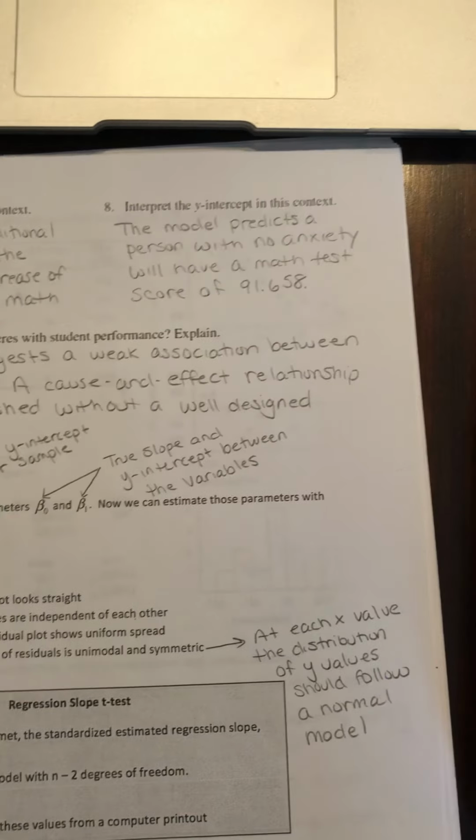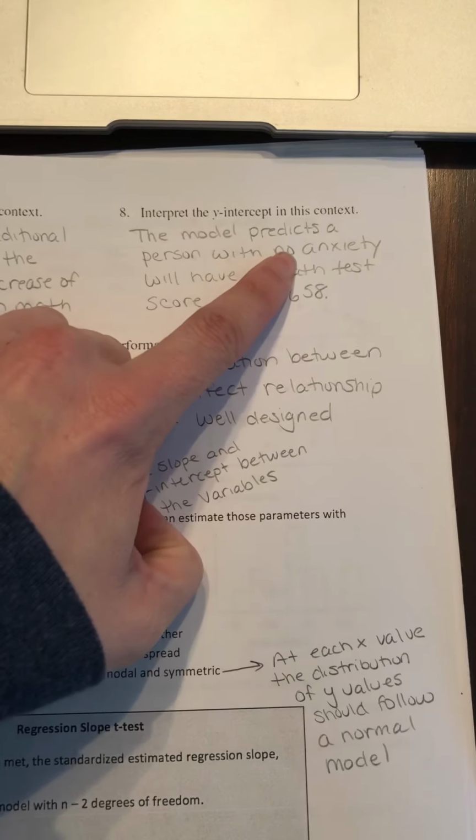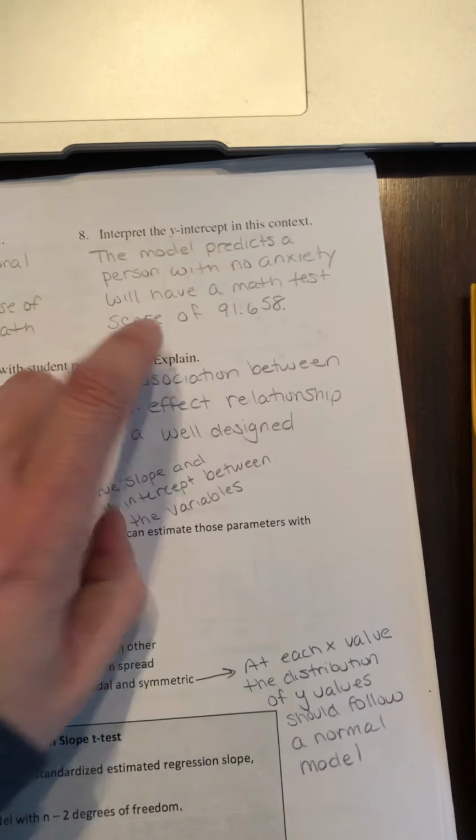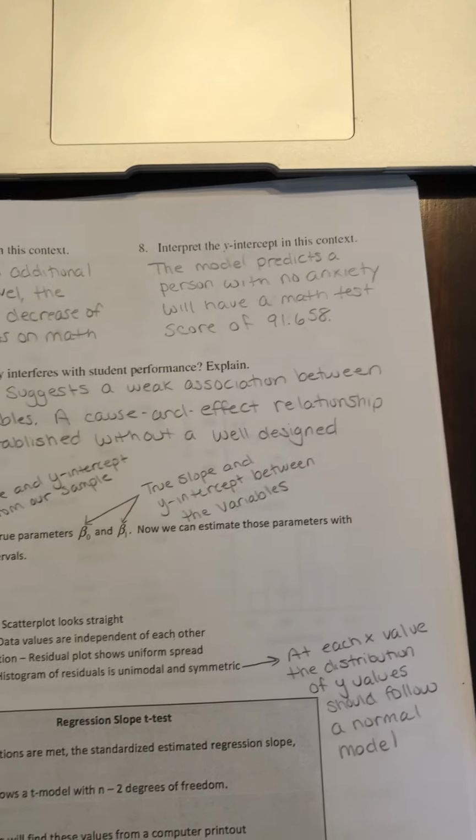And then the y-intercept, that also when x is 0. So when a person has no anxiety, meaning x is 0, the model predicts the math test will have a score of 91.6.